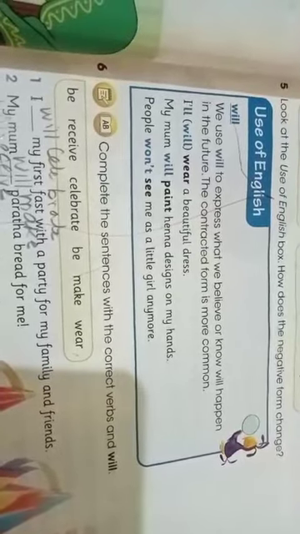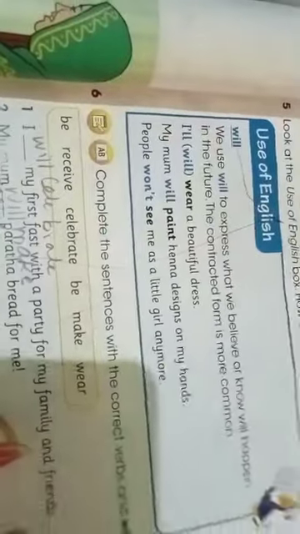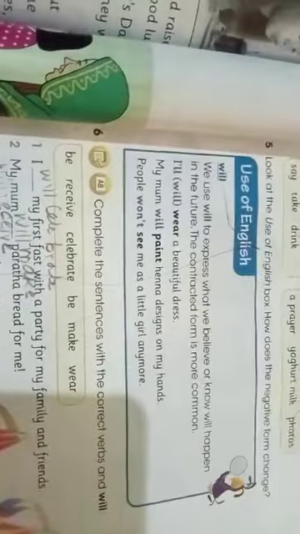Dear students, get ready for lecture number 4 and take out page number 57. Today's topic is will. First we define it. Look at the Use of English box: will.